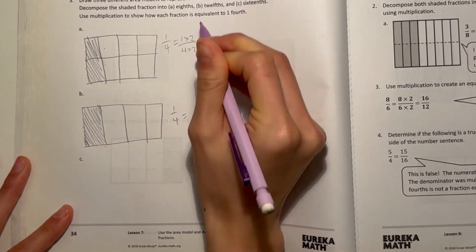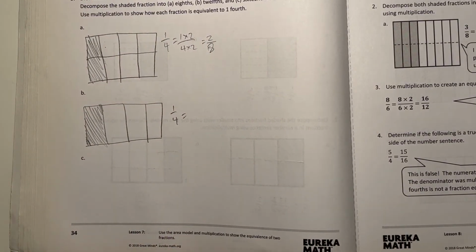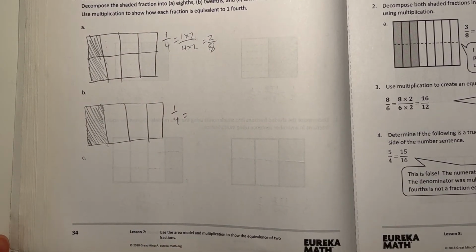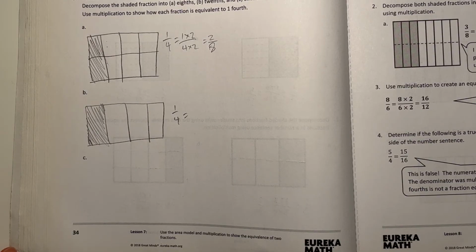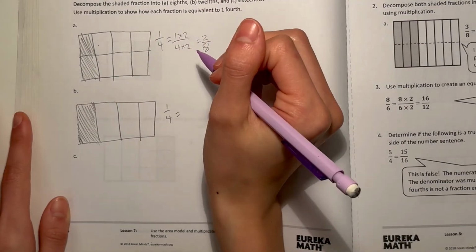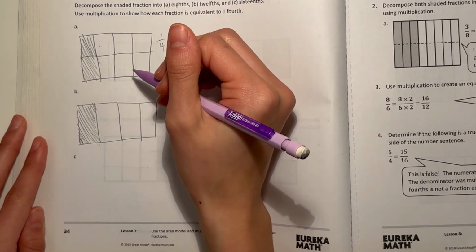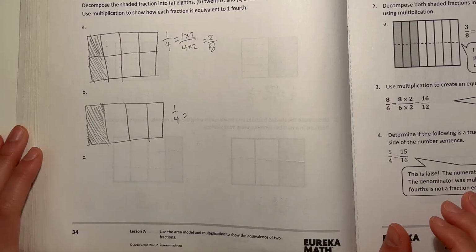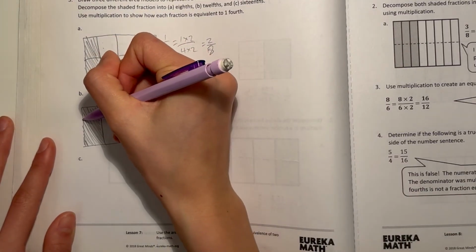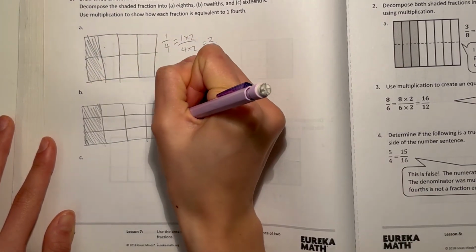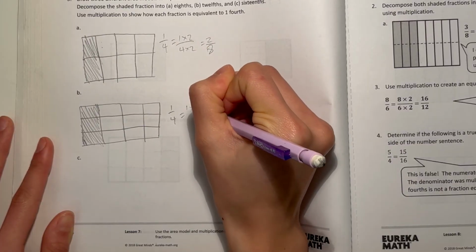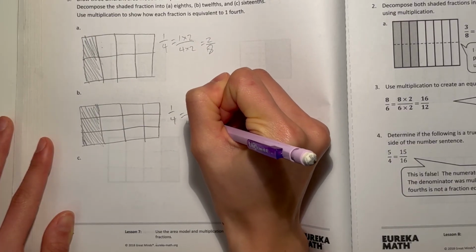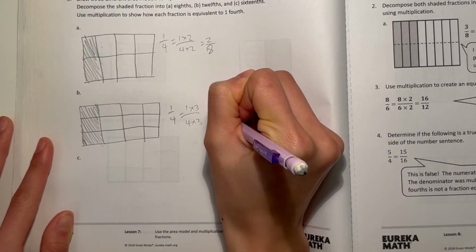So now for B, we have to turn this into 12ths. So if you look at the denominator, we have a 4. And if you know your multiplication facts, we know that 4 times 3 is 12. So to get to 12 as our denominator, you need to split this into rows of 3, because then you can multiply by 3 on both sides. You get 3/12.